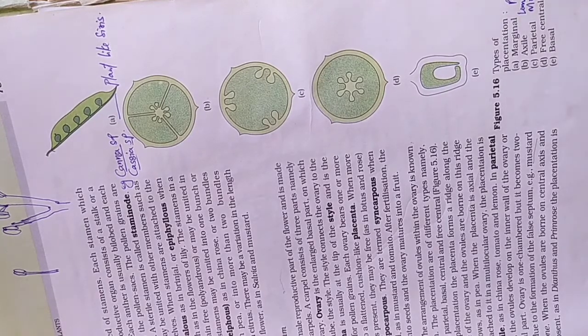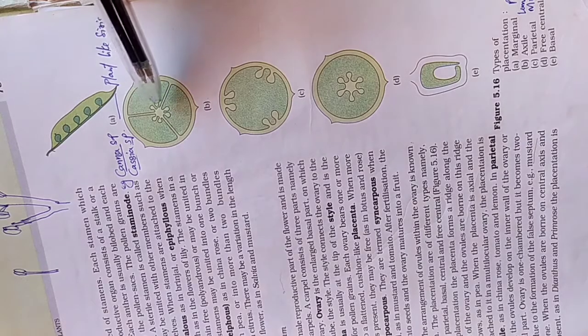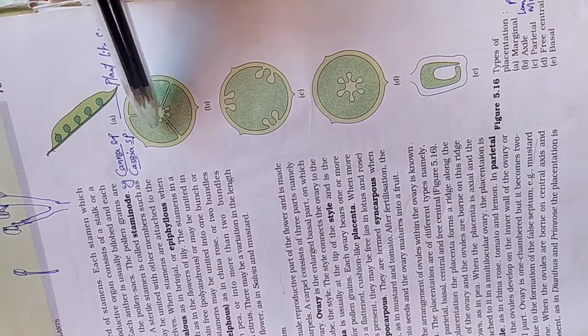In lemon, the placenta is axial, and the ovules are attached to it in a multilocular ovary. Multilocular means there are many locules or chambers in the ovary. You see this figure, there are many chambers.